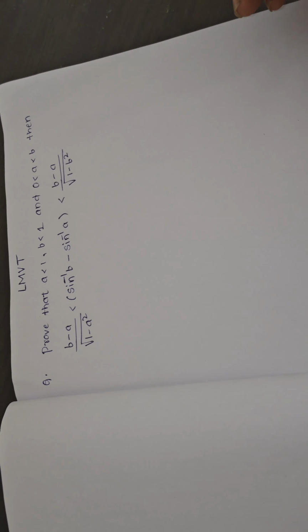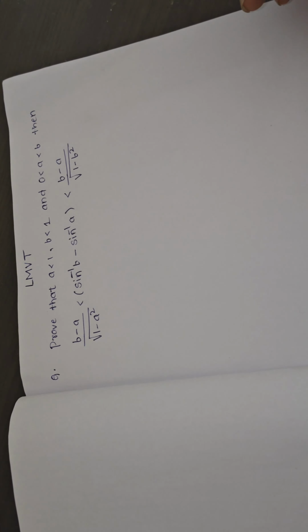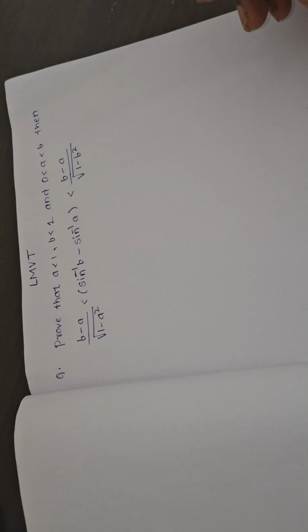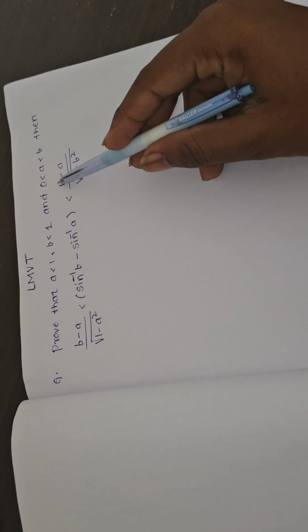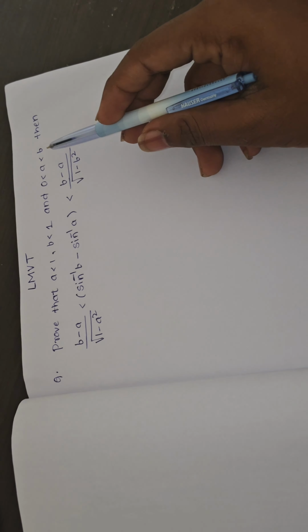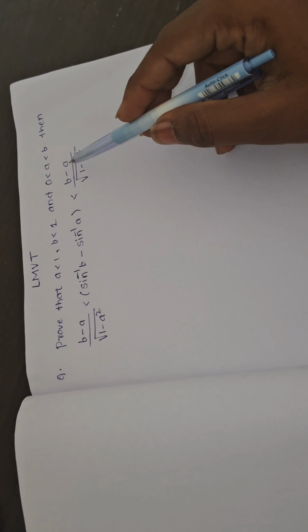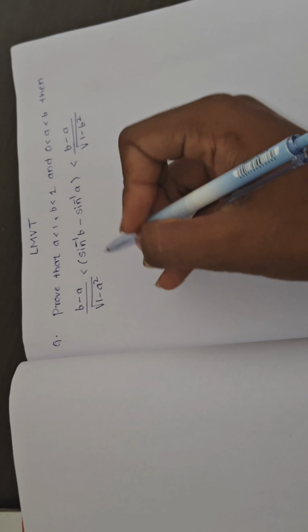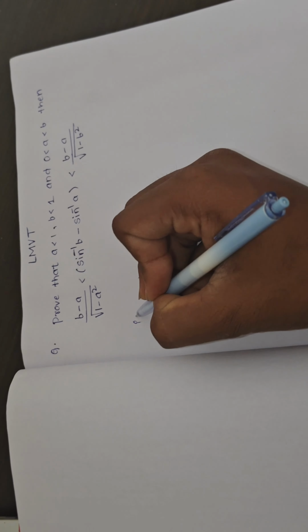Today we are going to solve a problem on Lagrange's mean value theorem. The question is to prove that a is less than 1, b is less than 1, and the condition given is 0 is less than a and a is less than b. Then we have to prove this. Let's start.